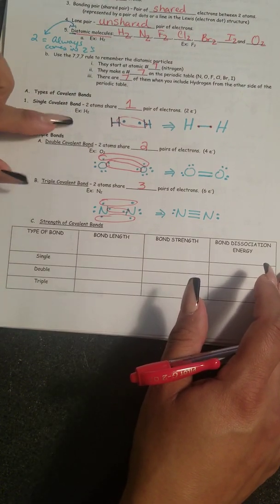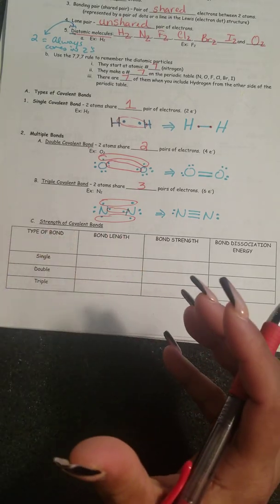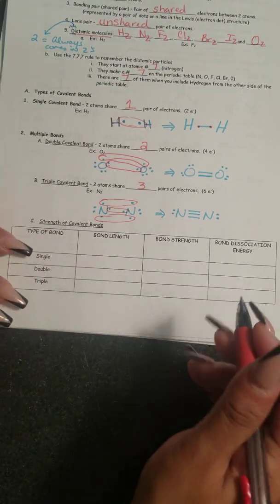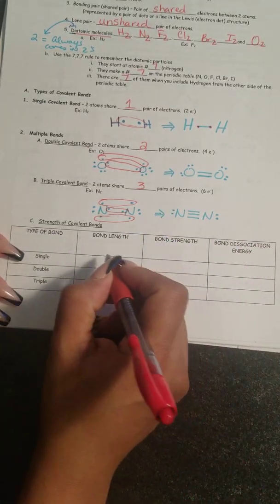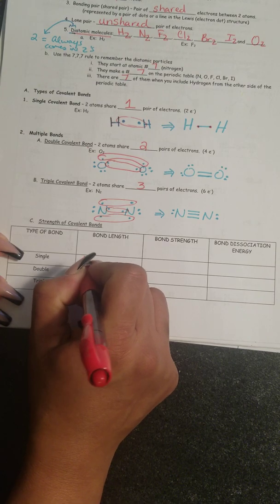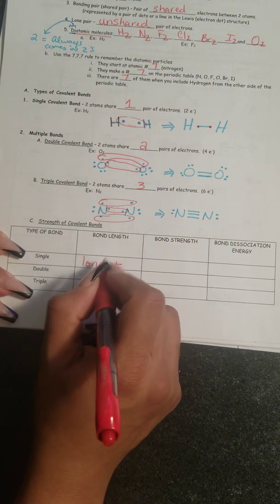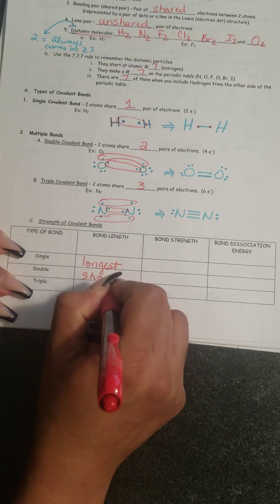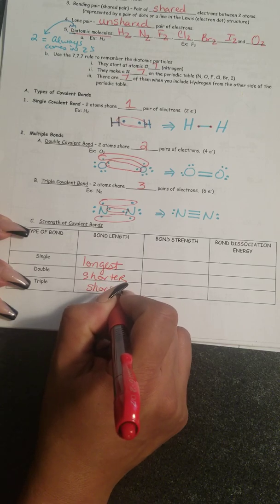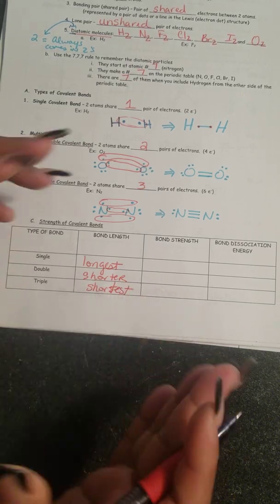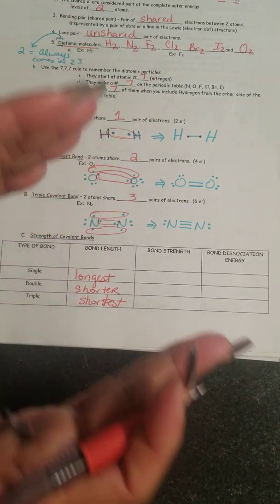Now, when we look at those single, double, and triple bonds, the single bond, actually the length between those two hydrogens, and I know you can't see it in my drawing because I didn't represent it that way, but the bond length is the longest length. The double is shorter than the longest one, and then this is the shortest. They're closest together. So the nitrogen triple bond is really a tight bond and they're close together.